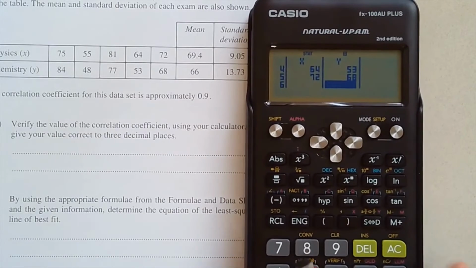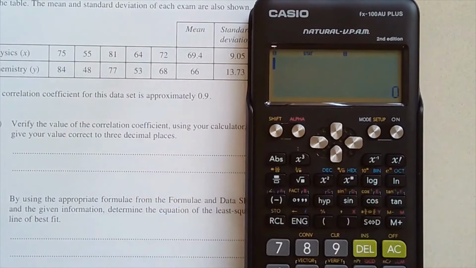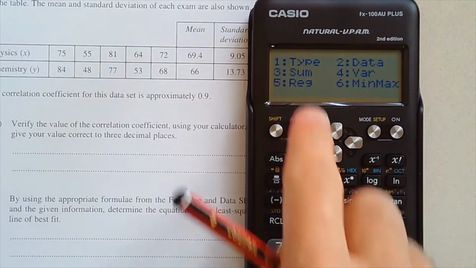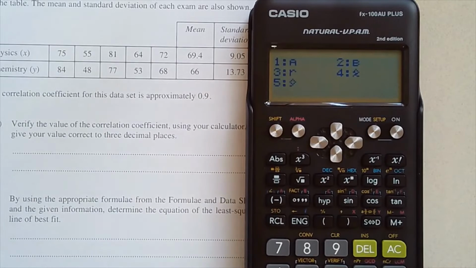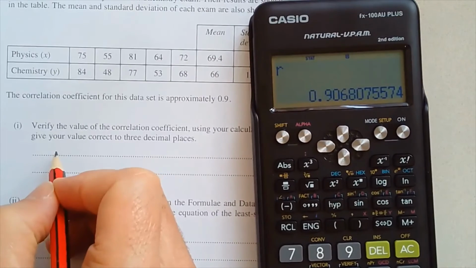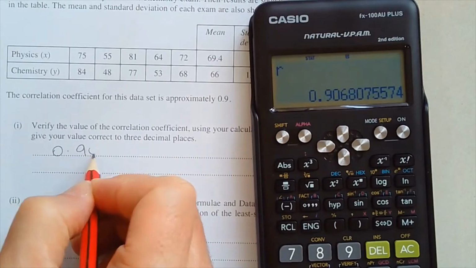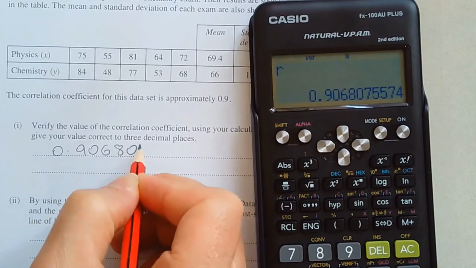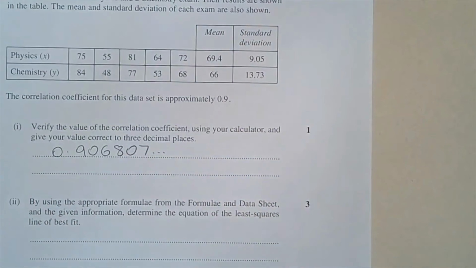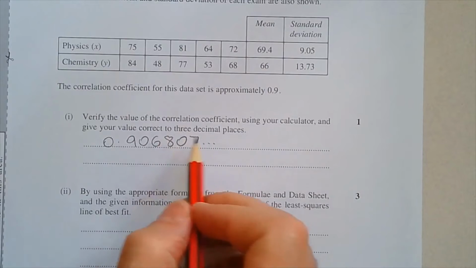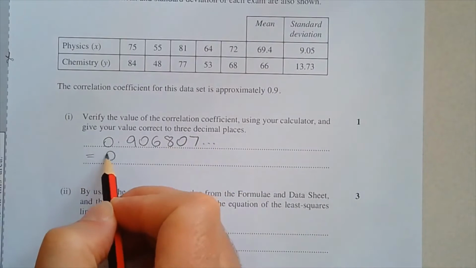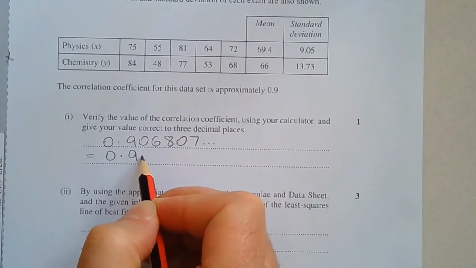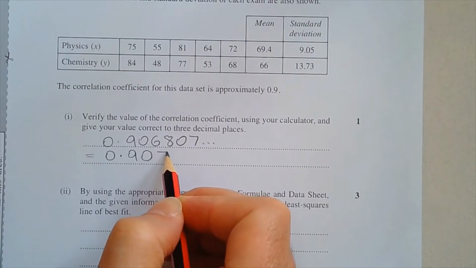Press AC. Let's invoke the stat menu and pick option 5, reg for regression, and we'll pick option 3, so R for correlation coefficient. And we get 0.906807... but we need to round that to 3 decimal places. So that's going to be equal to 0.907.